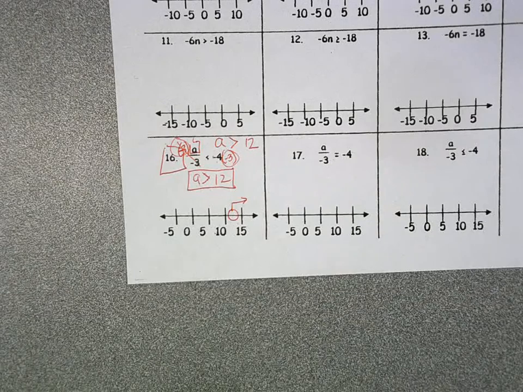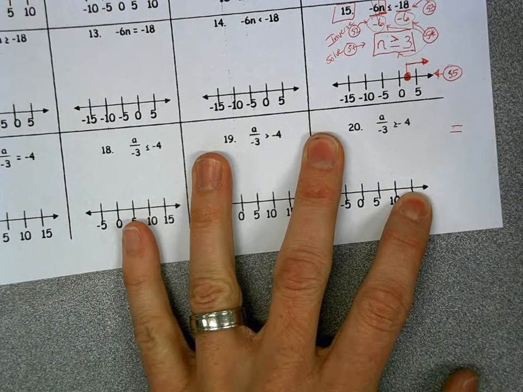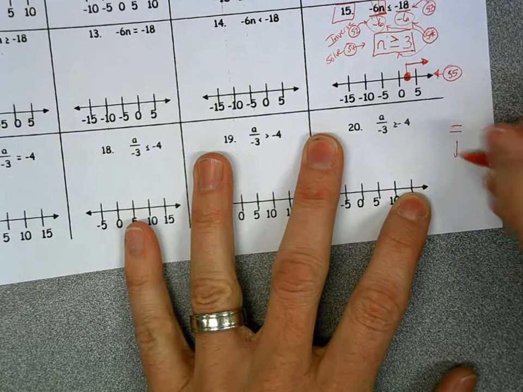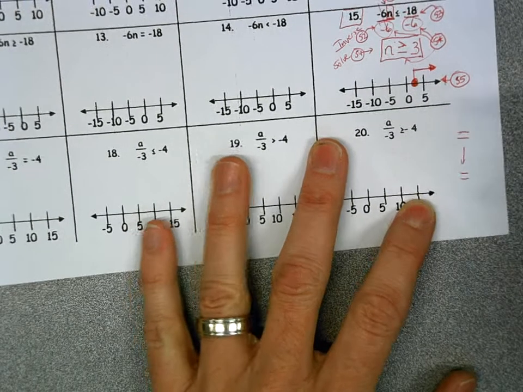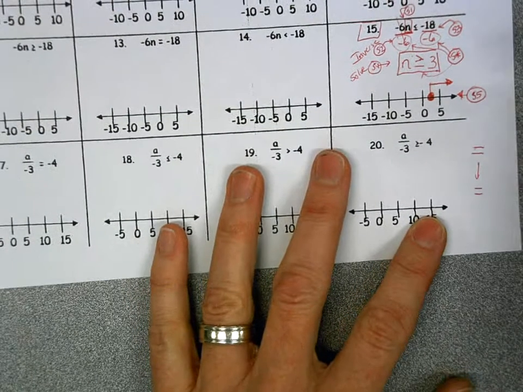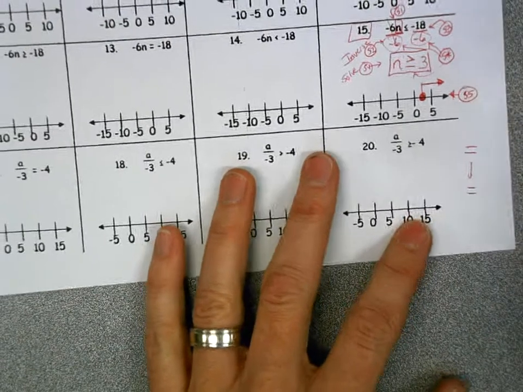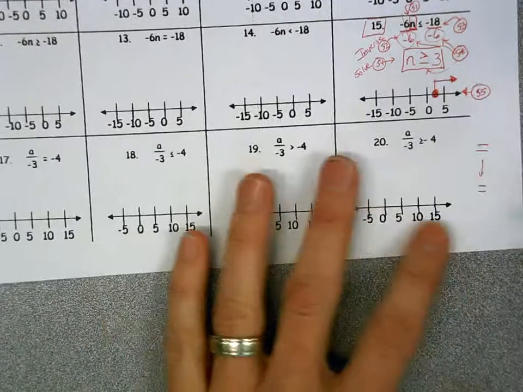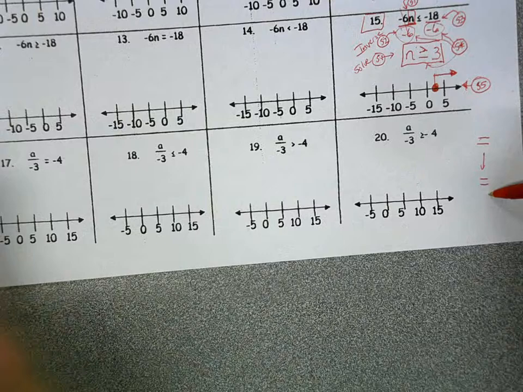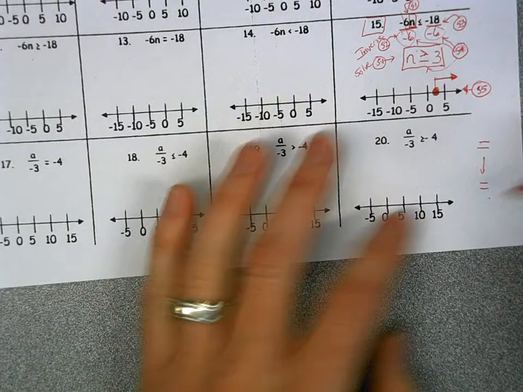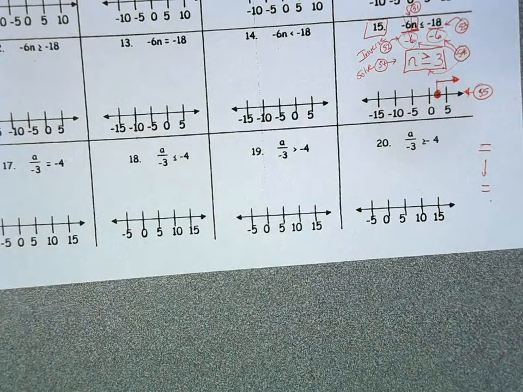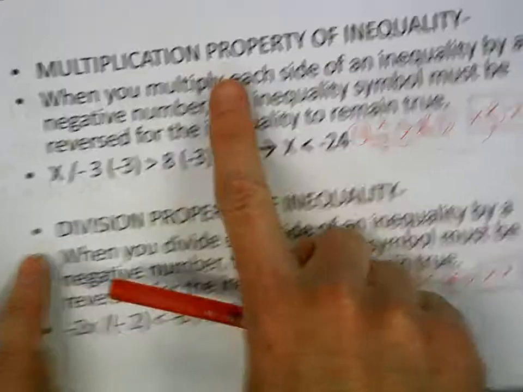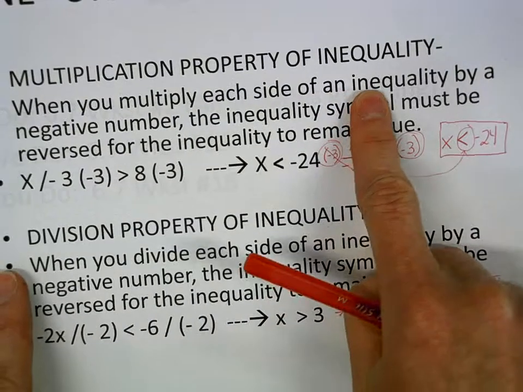Well, let's ask ourselves. I'm going to write an equal sign. Let's flip it. What does it look like? No, it just flipped. No. Guys, remember this right here, you'll see equal sign, you'll see equations in here. But remember these, multiplication property of an inequality.